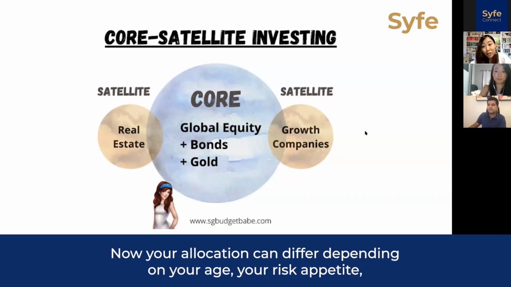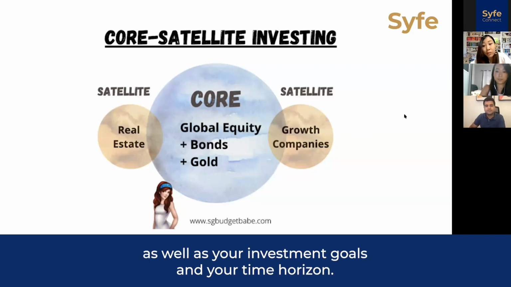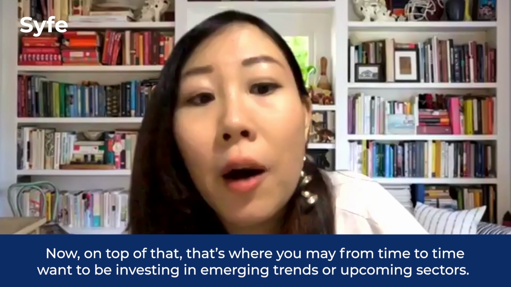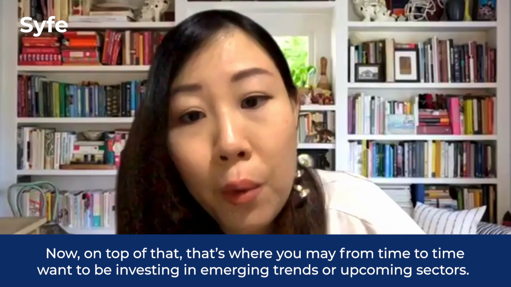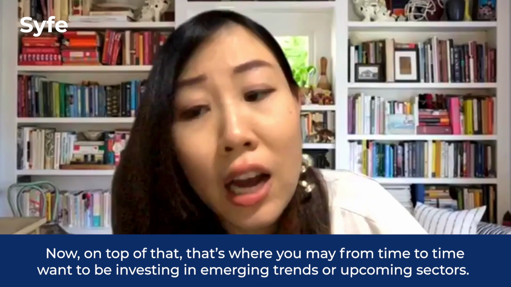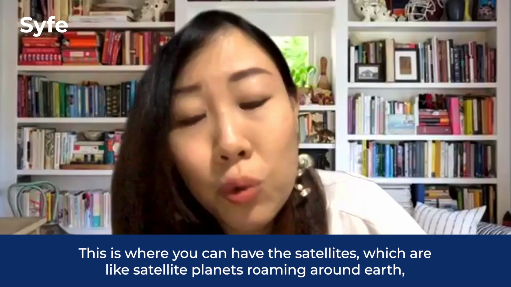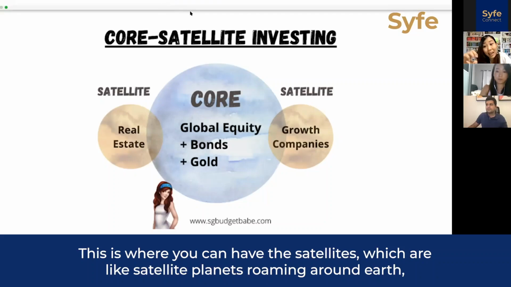Now, your allocation can differ depending on your age, your risk appetite, as well as your investment goals and your time horizon. But generally, most of us in a diversified portfolio would tend to have at least these three different asset classes. Now, on top of that, that's where you may from time to time want to be investing in emerging trends, or upcoming sectors. And this is where you can actually have the satellites, which are like satellite planets roaming around Earth.